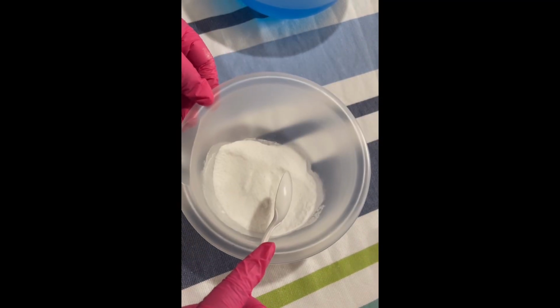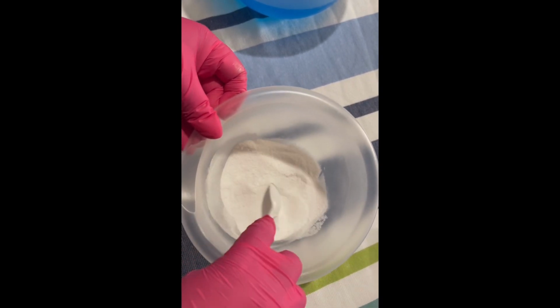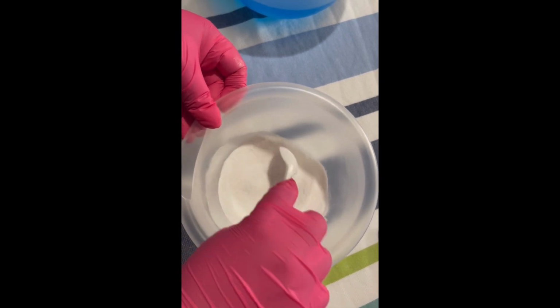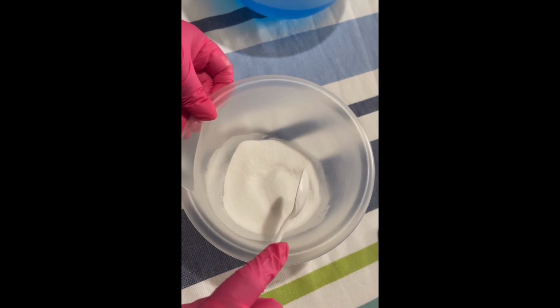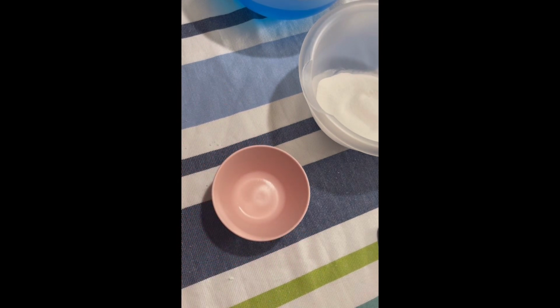We will mix this until it is evenly combined. I will set that aside and begin mixing our wet ingredients.